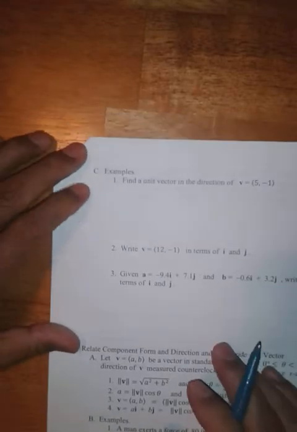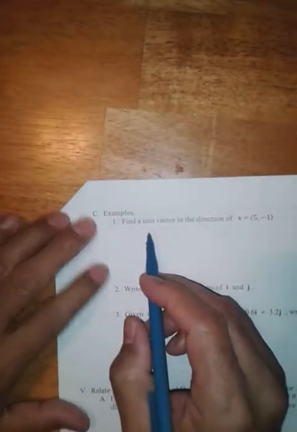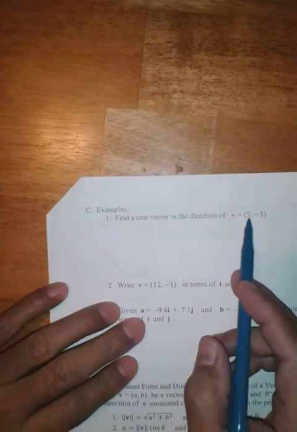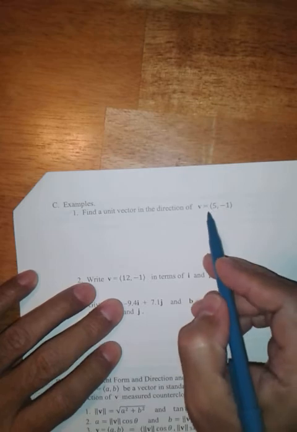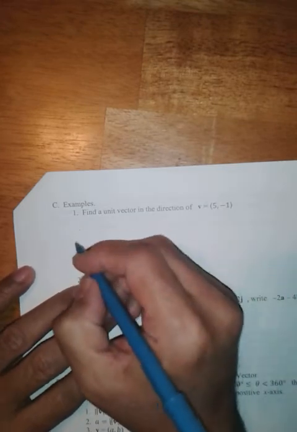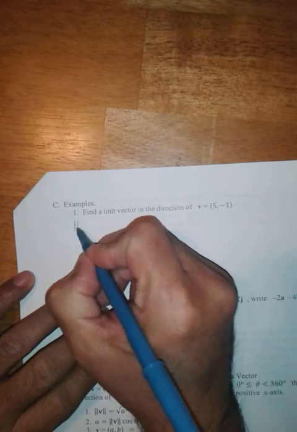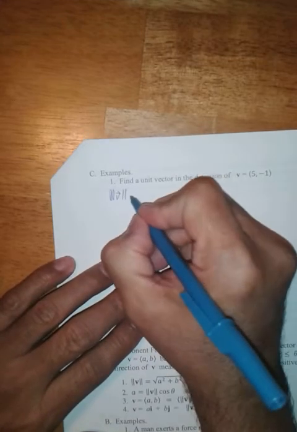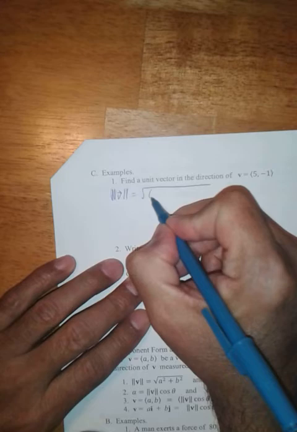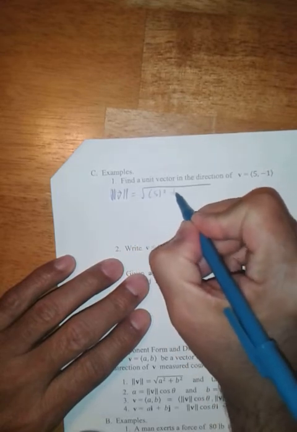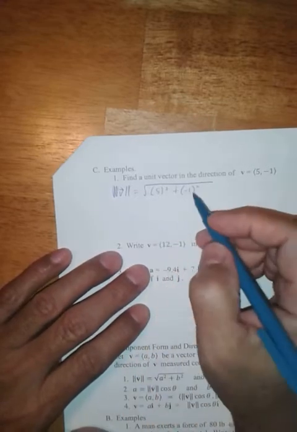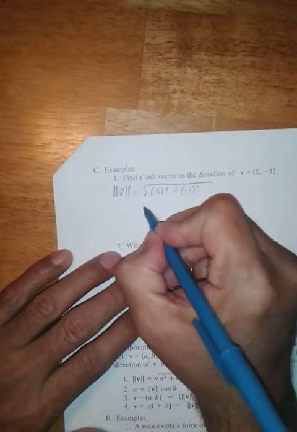All right, so let's take a look at example number 1. It says find a unit vector in the direction V equals 5, negative 1. So first we want to find the magnitude. So this vector goes from 0, 0 to 5, negative 1. So its magnitude, notice how I denote magnitude with double little bars on the sides, will be the square root of 5 minus 0 squared plus negative 1 minus 0 squared. Notice that's just 5 squared plus negative 1 squared. That's the square root of 26.